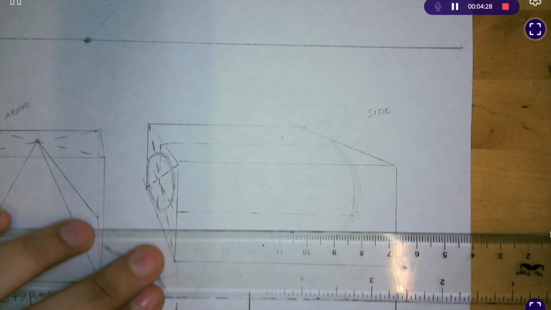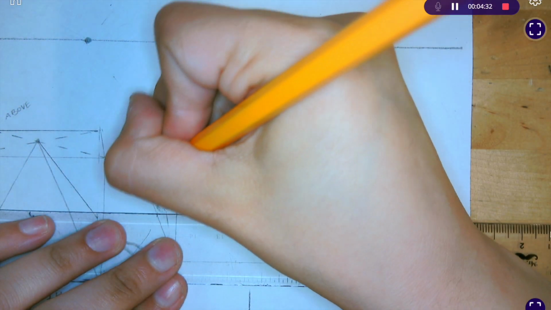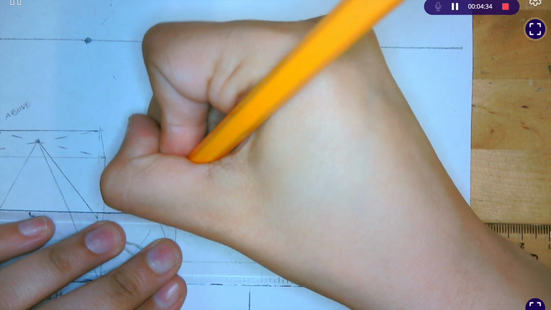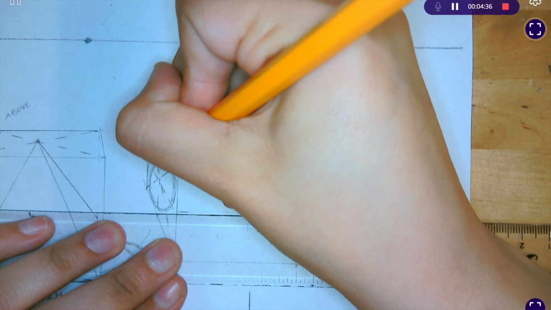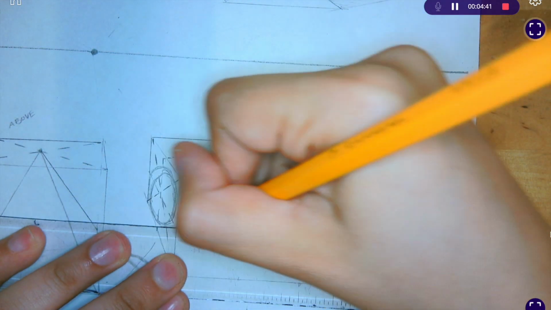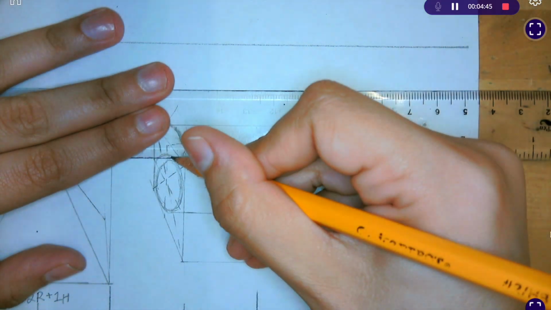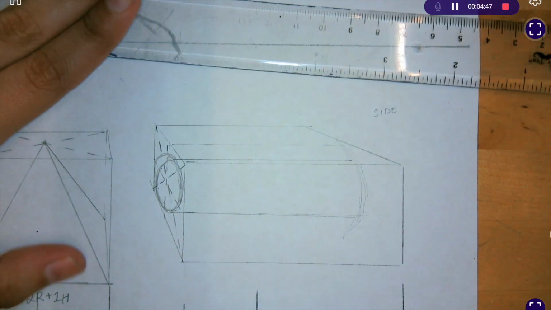And then quite honestly, I think I'm going to make mine about here, and then about right here, the edges of where that circle is.